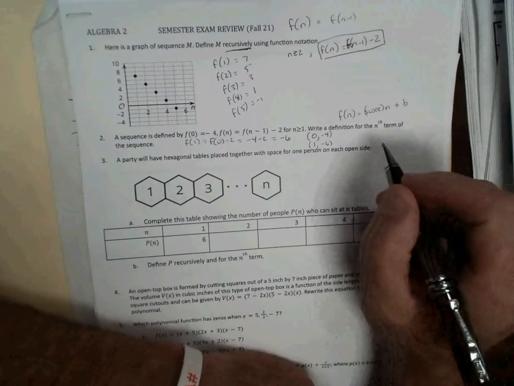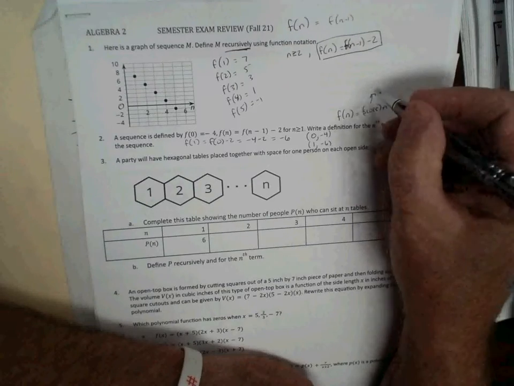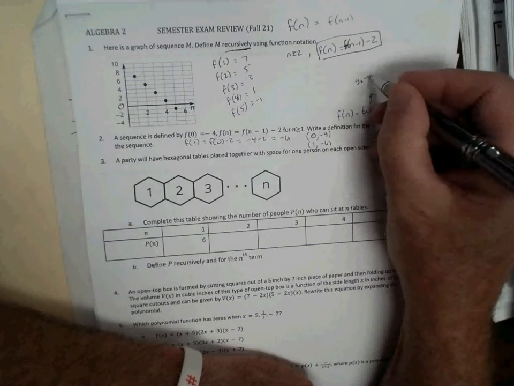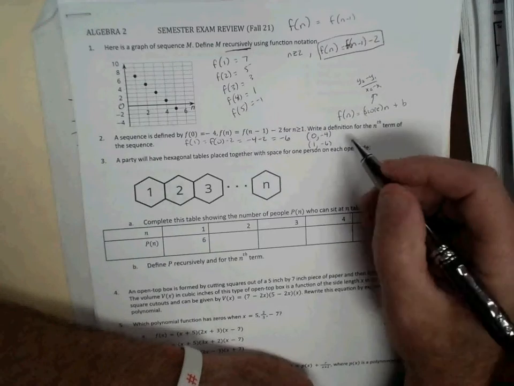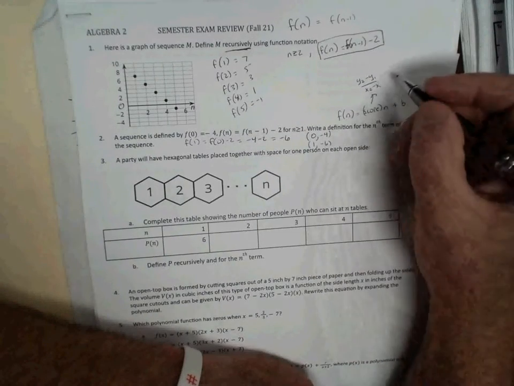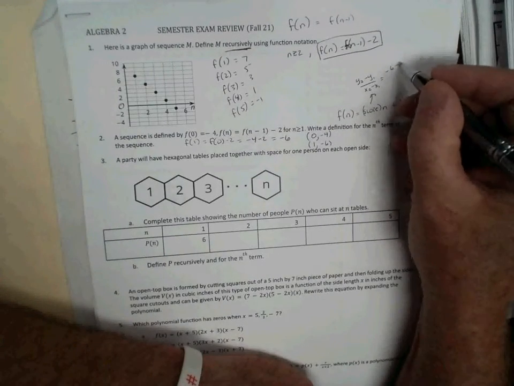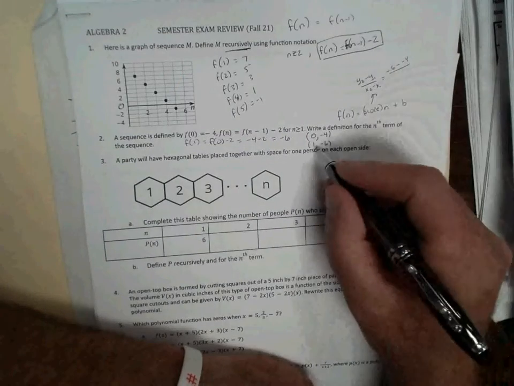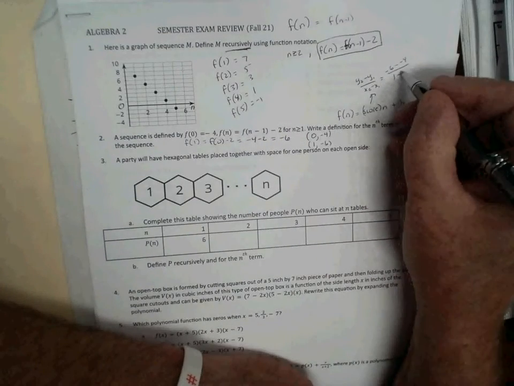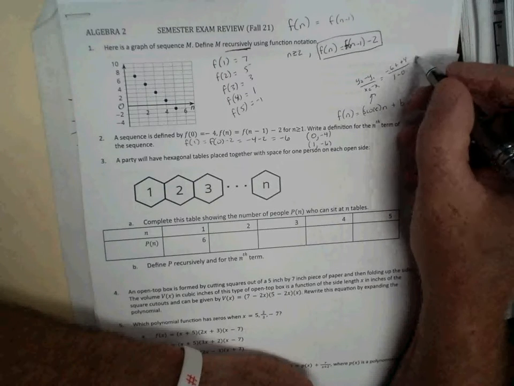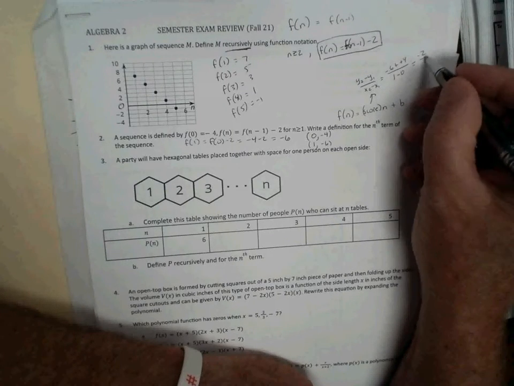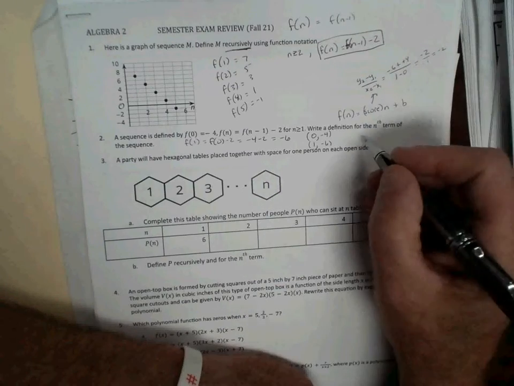So to determine the slope, remember to find a slope, we do y2 minus y1 over x2 minus x1, and that's going to give me negative 6 minus negative 4 over 1 minus 0. This is going to end up being negative 6 plus 4, or negative 2 over 1, which is negative 2.